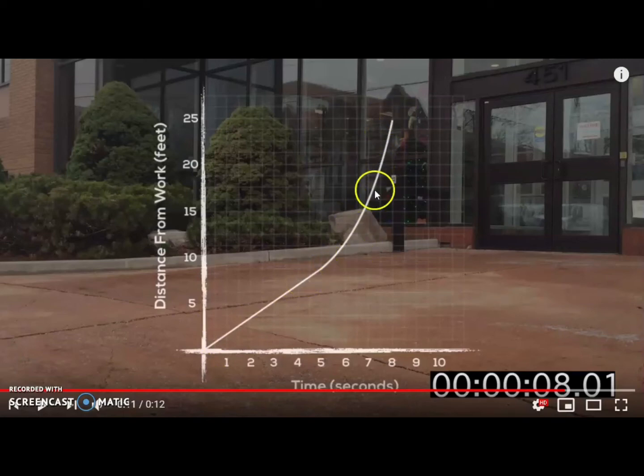Because this side is steeper, we can see that he sped up here. The more shallow the line, the slower the motion. The steeper the line, the faster the motion. Draw this as a positive acceleration graph now. Okay, we have positive acceleration, meaning that he sped up.